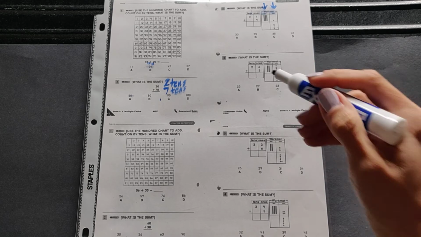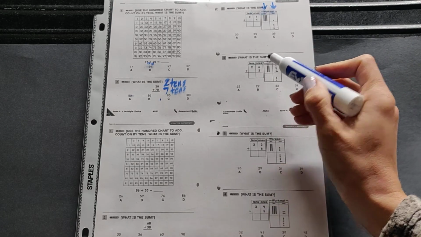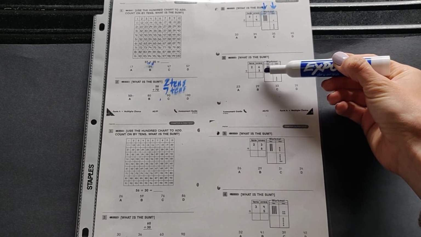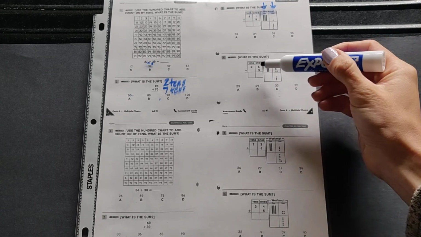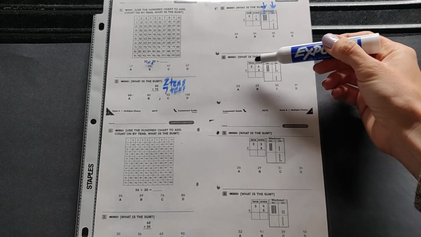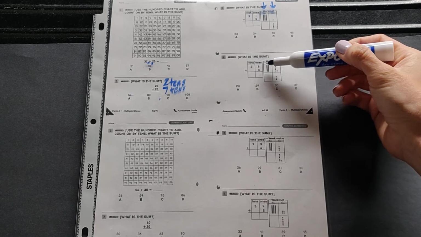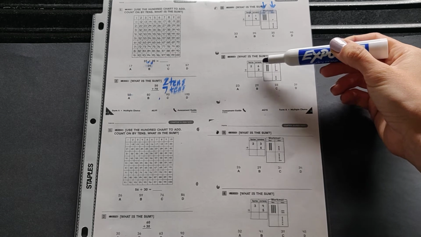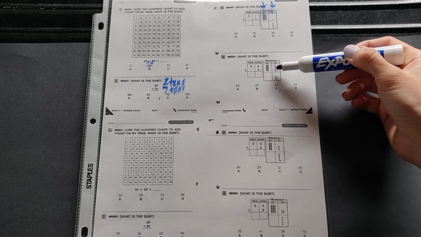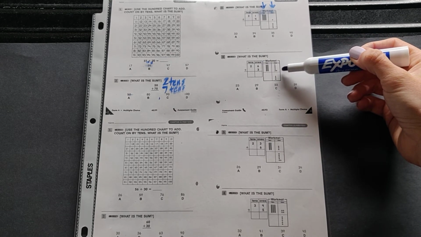Number 4. What is the sum? 26 plus 3 is equal to, so here again they show blocks. We have 2 tens, so they have 2 tens blocks. That's 10, 20. Plus 6 ones, they have those 6 ones right here.